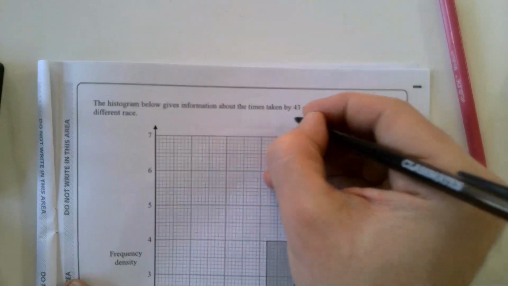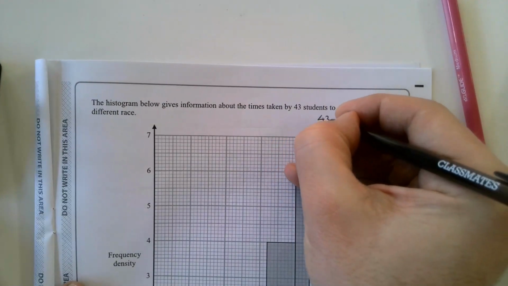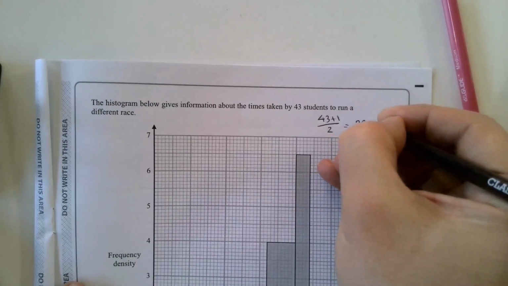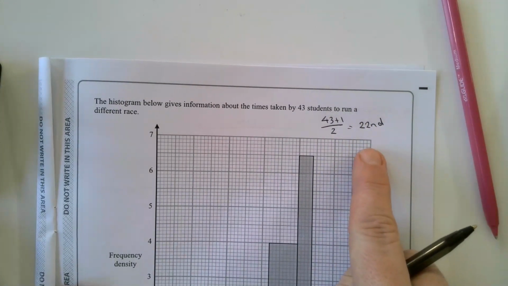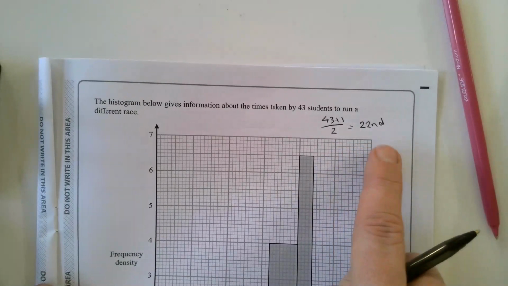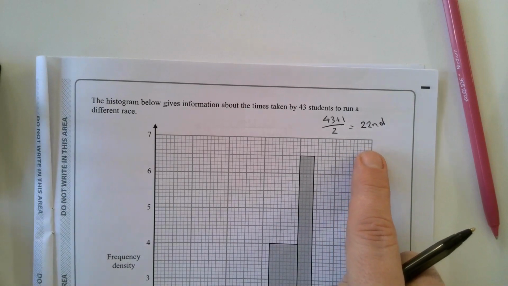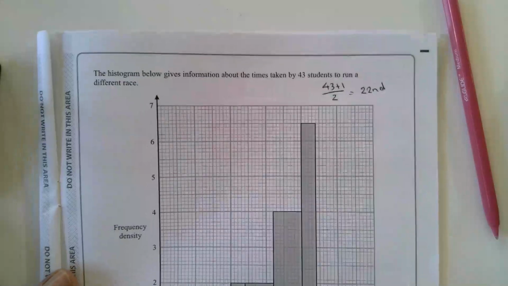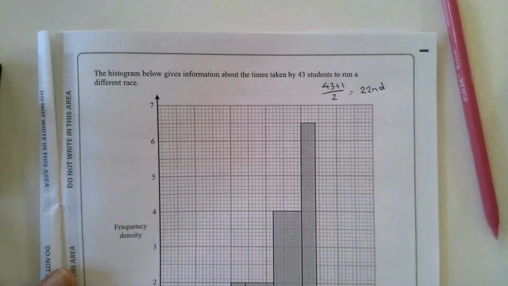So if you've got 43 students and we're trying to find the middle one, so I'm going to say, right, 43, well, if I do 43 add 1, that gets me to 44, divided by 2. So my middle student would be my 22nd student. I would get a mark just for doing that bit. And I think that is a relatively easy mark when you consider we're on question 15. So I now know I've got to get 22 students. So, well, this one, so I've got 2 units wide, and it goes up to 2.